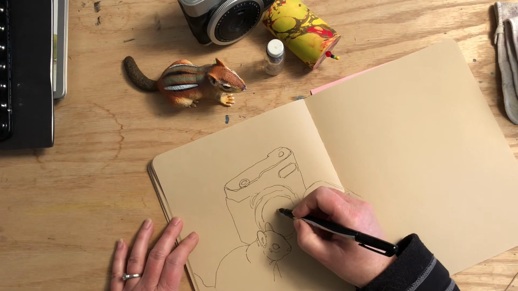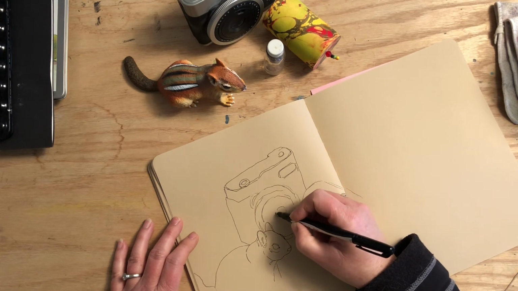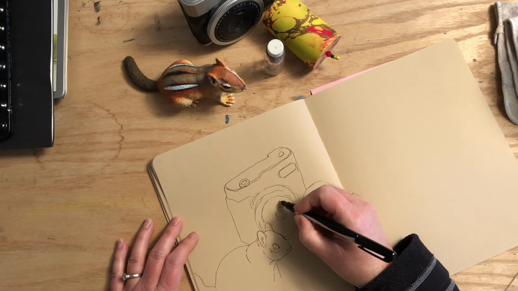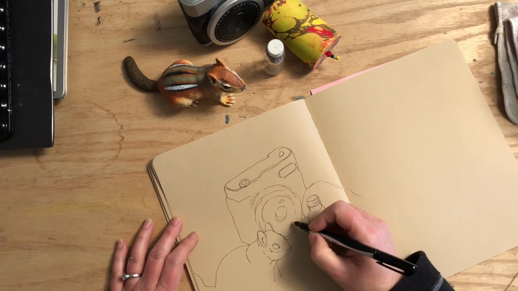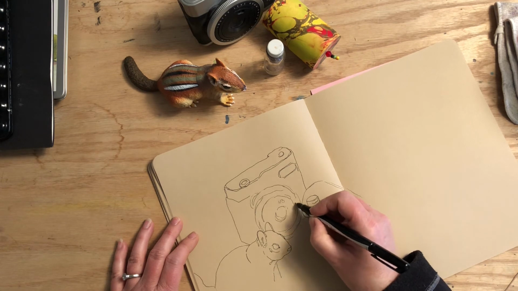Your kitchen can be a really good place to find things to draw. Peppers, onions, apples, bowls, cups, spoons. These are all things that you can use.